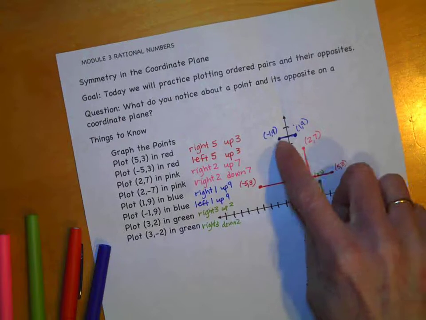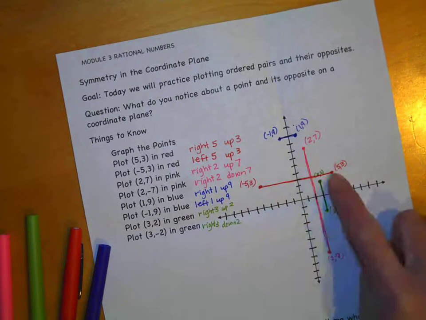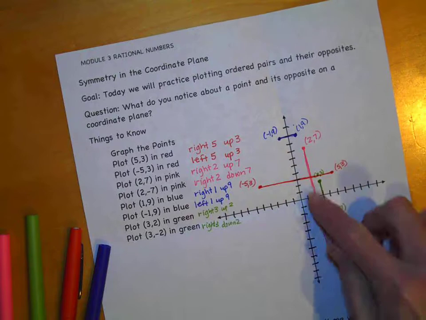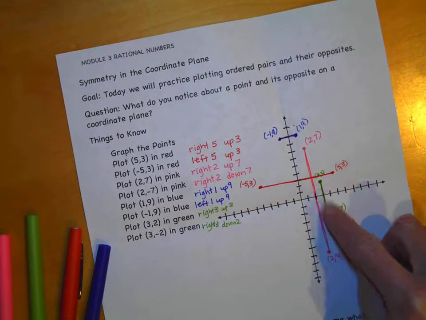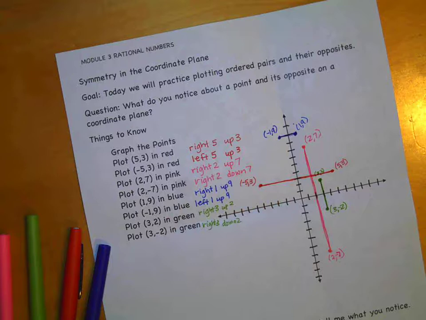And they're equal distance. This one was 1 away, this one is 1 away. This one is 5 away, this one is 5 away. This one is 7 up, this one is 7 down, this one is 2 down, and this is 2 up, and so they have that in common.